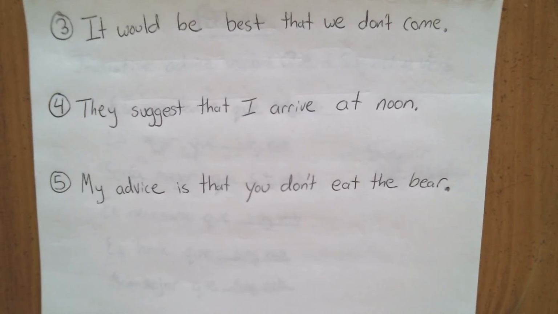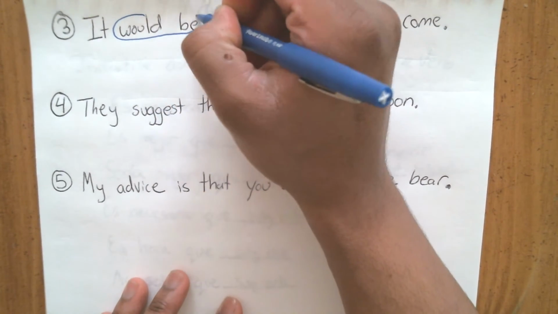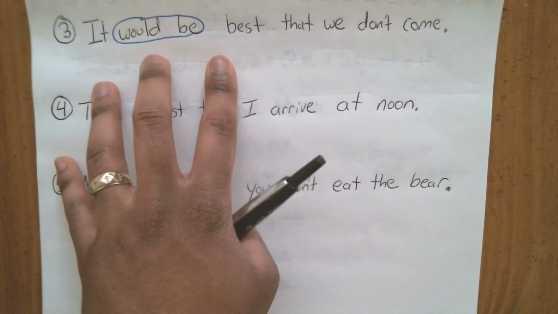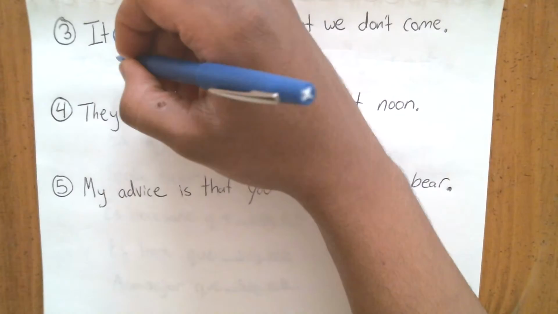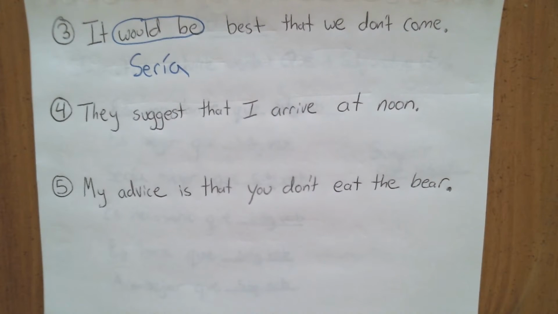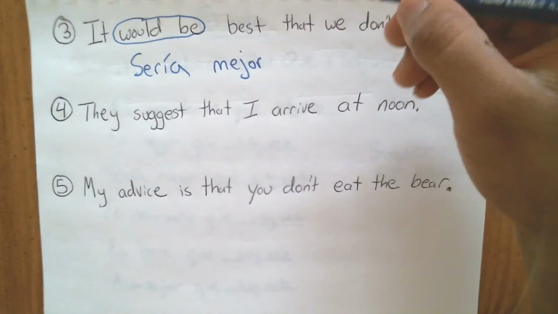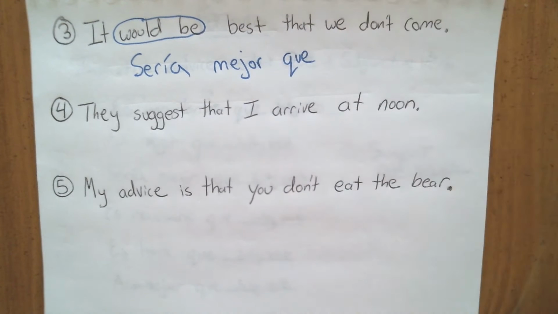It would be best that we don't come. Again, it would be best. That's a fact. So this part of the sentence is a fact. So how would I translate that? Sería. Okay? And that is from your conditional tenses. And if you need to study that, you should review it. Sería mejor, it would be best, that we don't come. It would be best that we don't come.